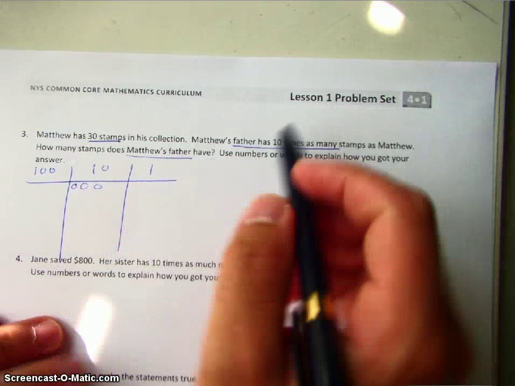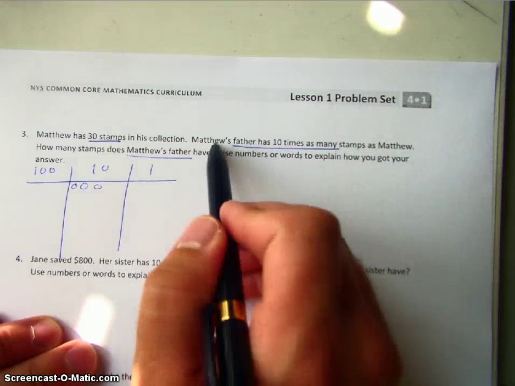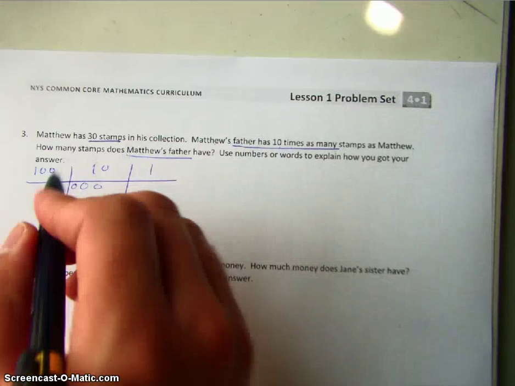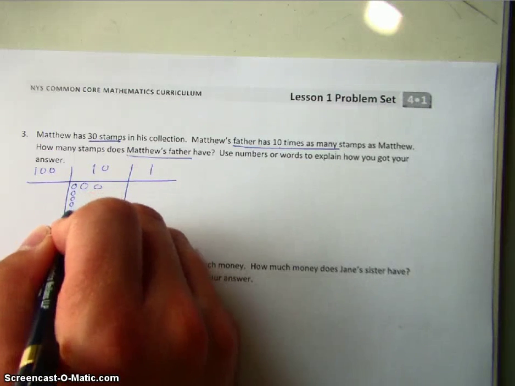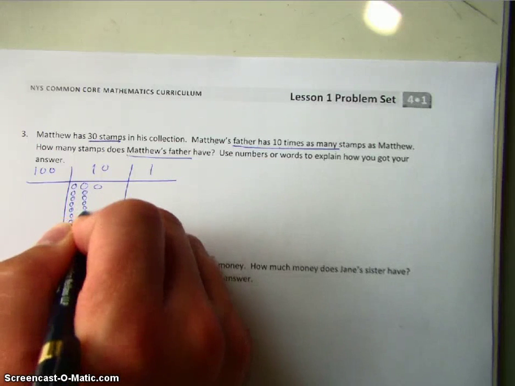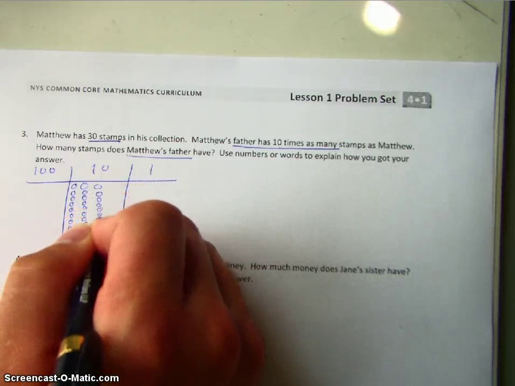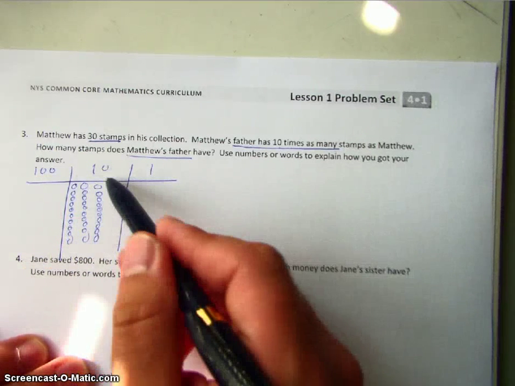His father has 10 times as many, which means Matthew's father has 10 times more. So we take each of our 3 tens and multiply them by 10. Now we can see that we have 30 tens.